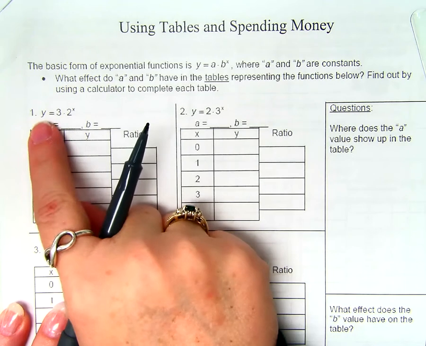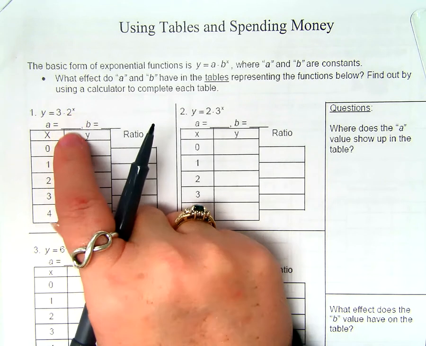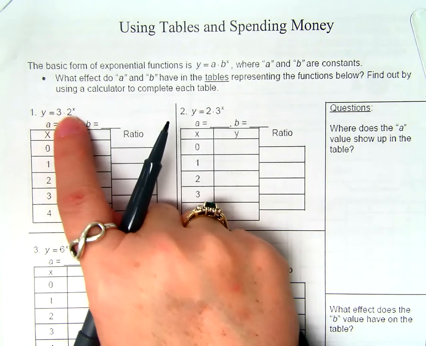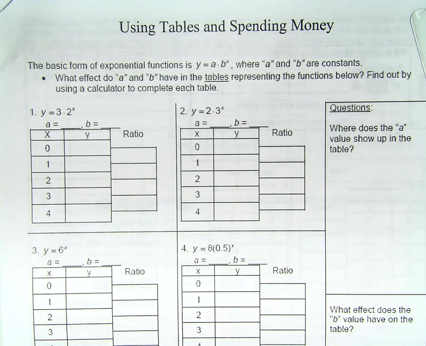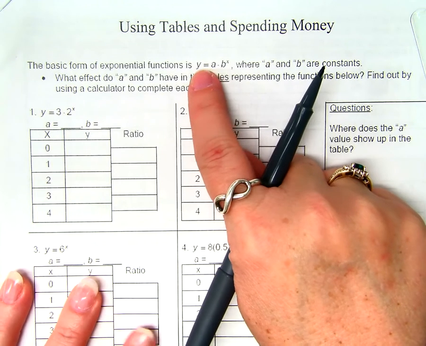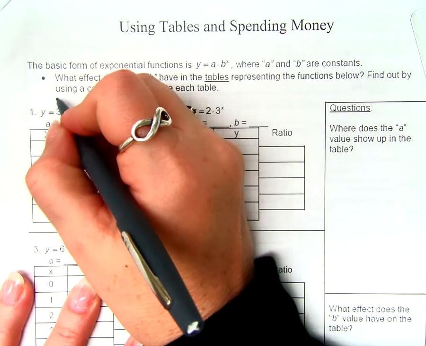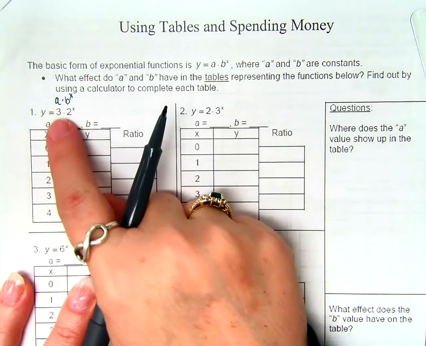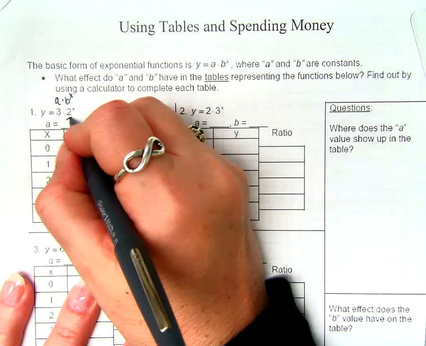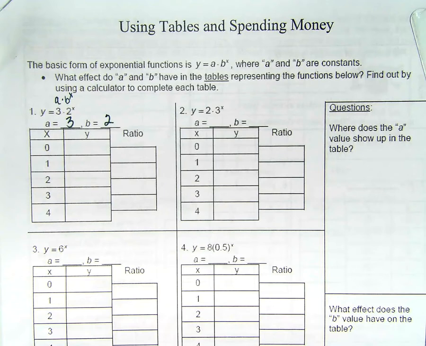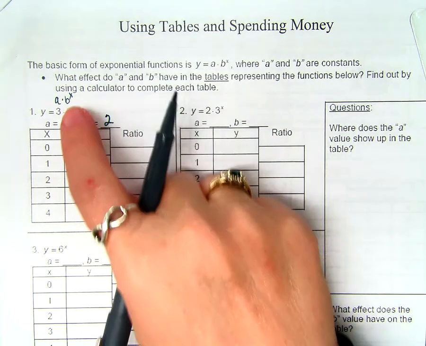So start here. Y equals 3 times 2 to the x power. For those of you that got your calculator like you're supposed to every day, good job. Go ahead and put that into, start a new graph, put that into y equals, and let's go look at the table. First of all, if we refer back to what they told us in the directions, y equals a times b to the x power, it would look like this, right? A times b to the x power. Can you tell me what a is in this problem? 3. Can you tell me what b is in this problem? 2. Good. Okay.